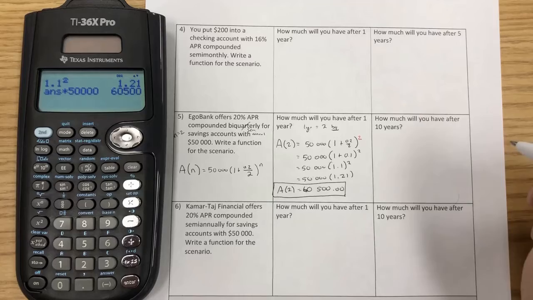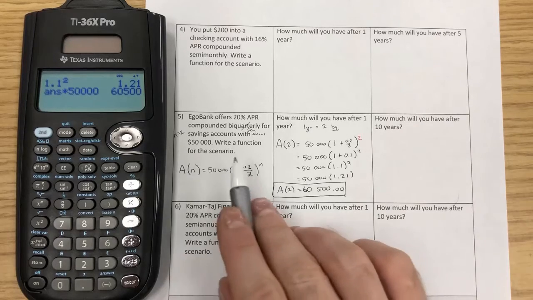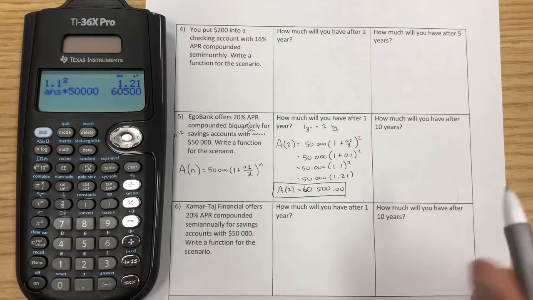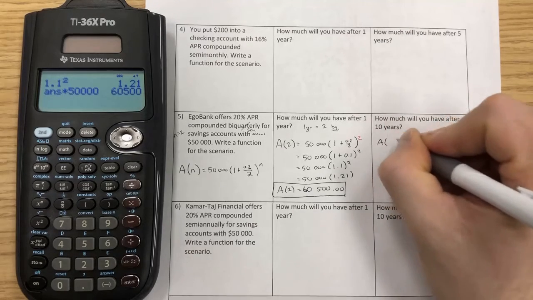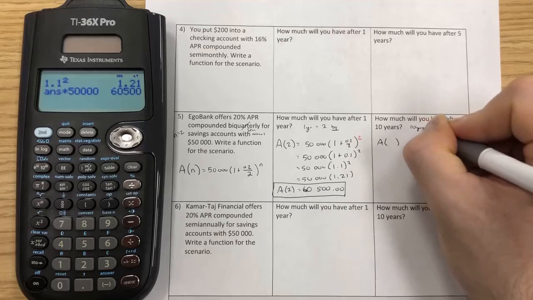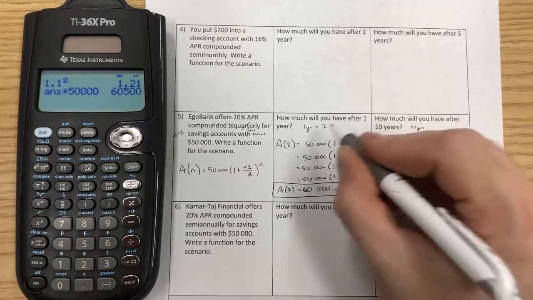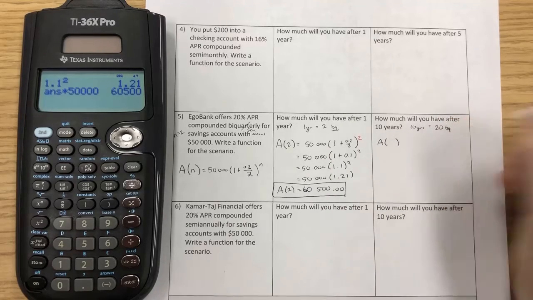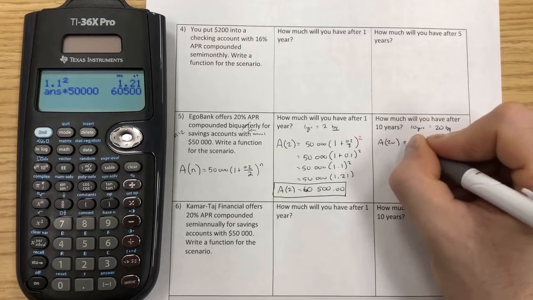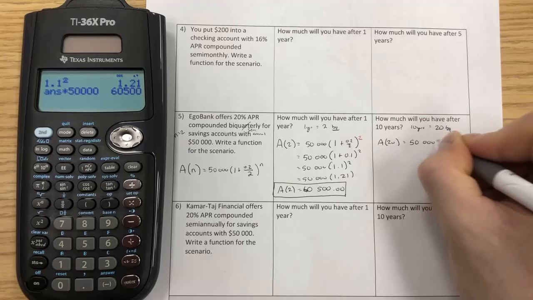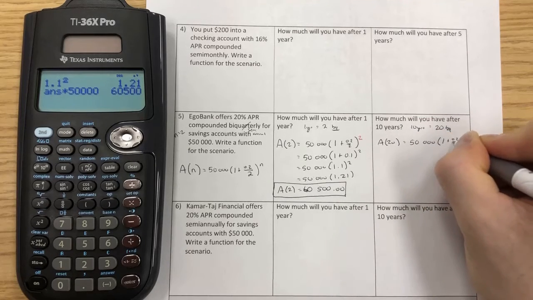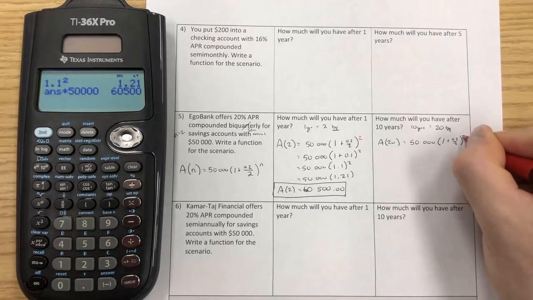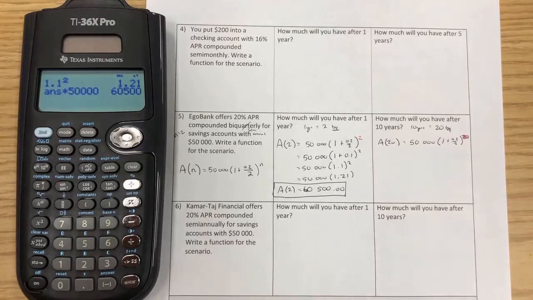After 10 years, though, I want a little bit more. So 20%, 50,000, we got a whopping $10,500 return. Let's see, A of, 10 years. If there's 2 bi-quarters in a year, that means there's going to be 20 bi-quarters in 10 years. So A(20). Oop. That's the number that I'm plugging in, 20.